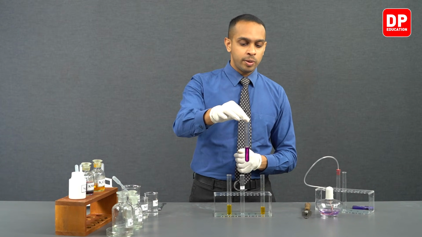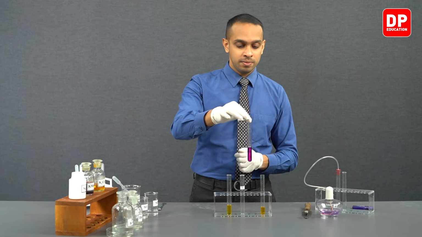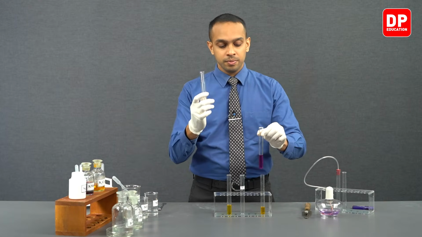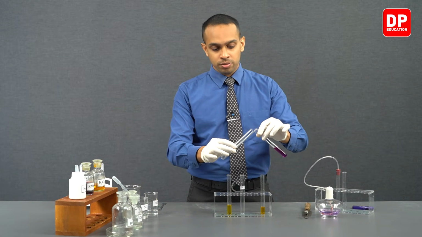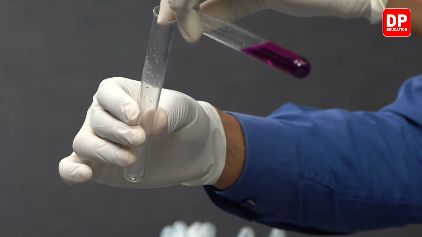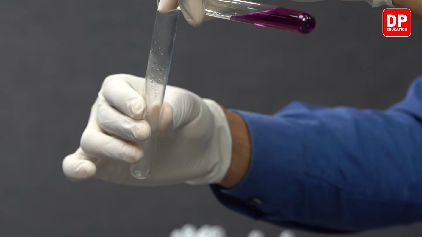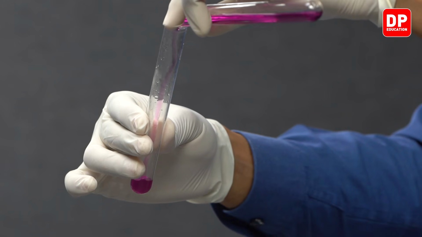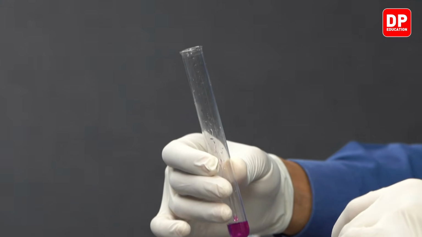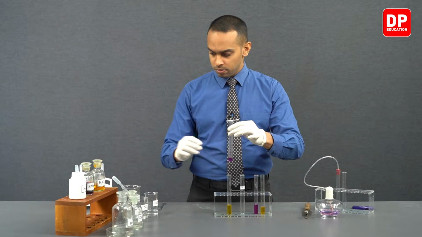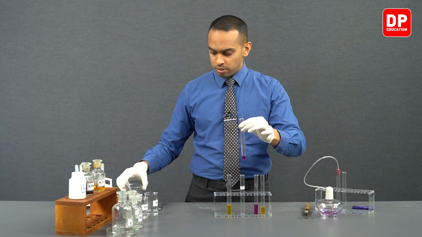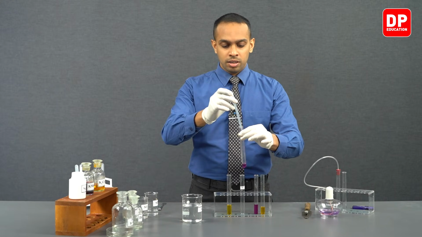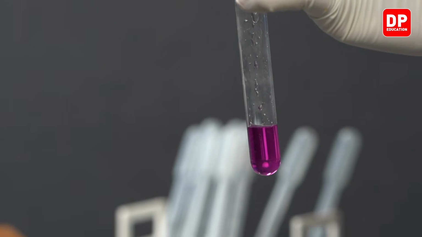We have our acidified potassium permanganate solution here. We will take another test tube and transfer a small amount of acidified potassium permanganate to that test tube. And we will add distilled water and dilute this solution a bit further.